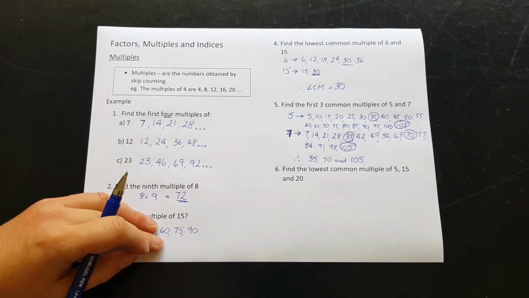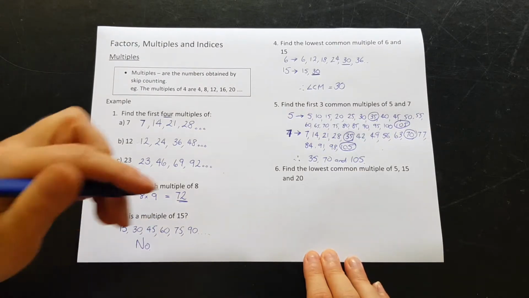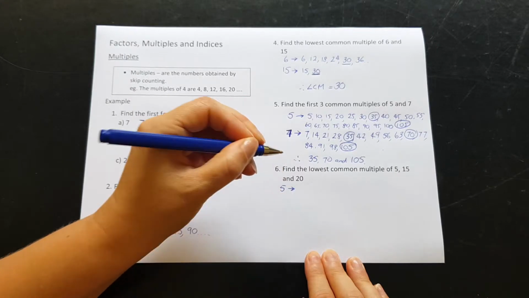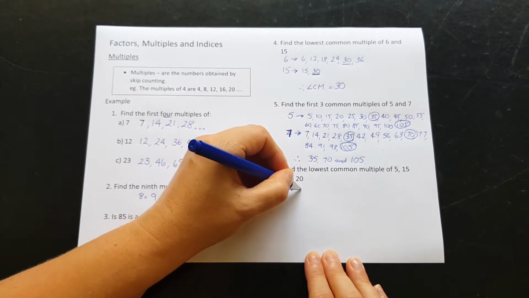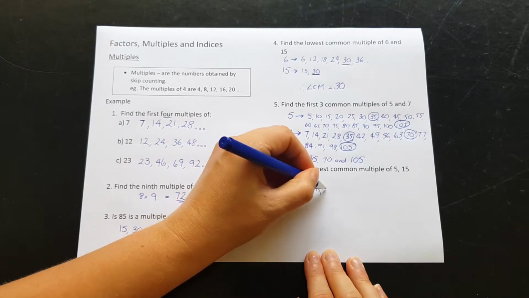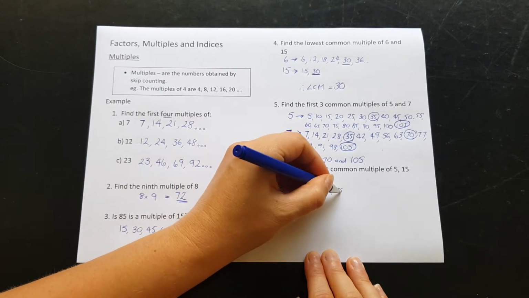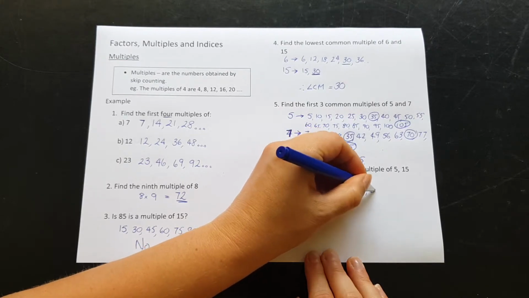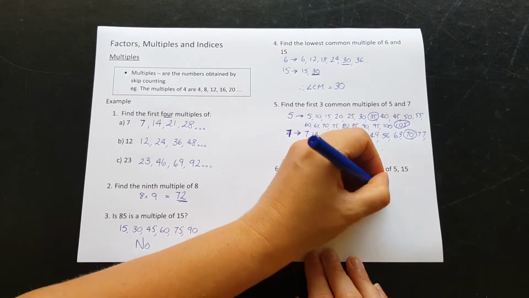Question 6. Find the lowest common multiple of 5, 15, and 20. So we can do this with 3 numbers as well. So our 5 times tables or multiples, we've done those pretty well in the last question. So here they are again. 35, 40, 45, 50.